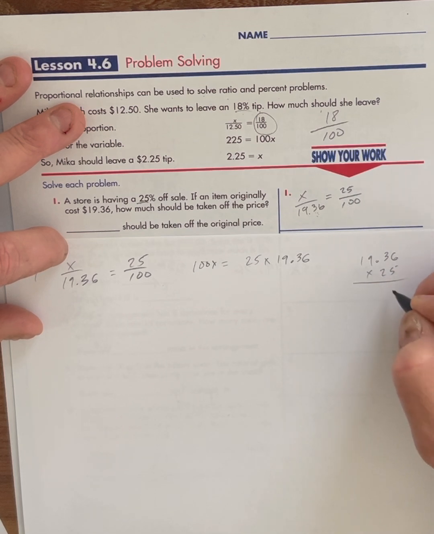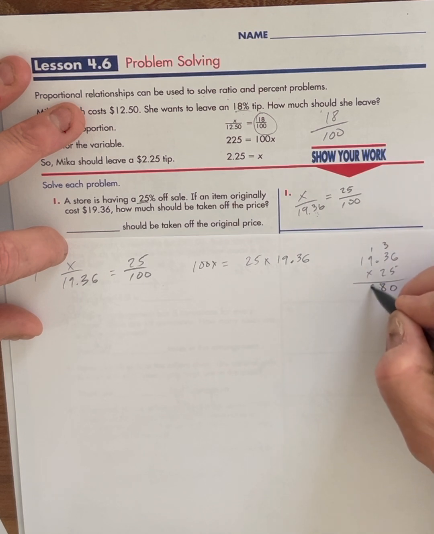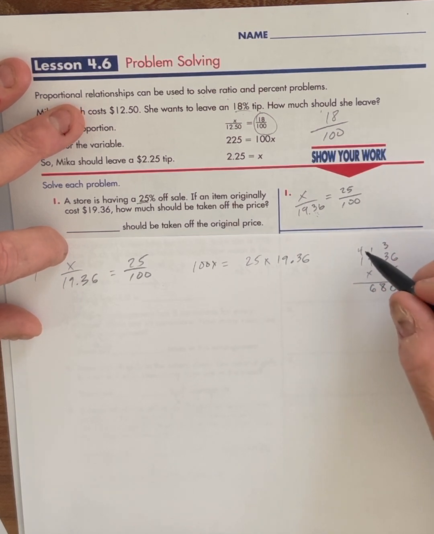Okay, 5 times 6 is 30. 5 times 3 is 15, 16, 17, 18. Carry the 1. 5 times 9 is 45, 46. 5 times 1 is 5, plus 4 is 9.